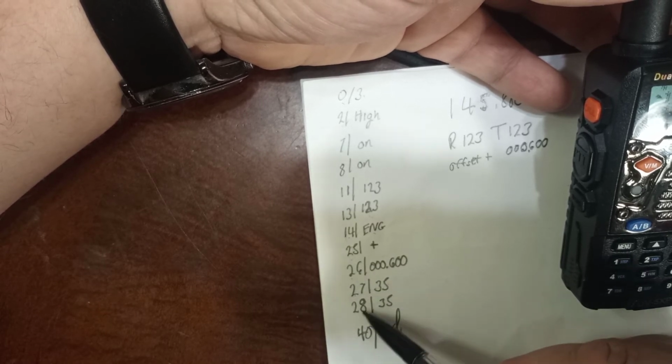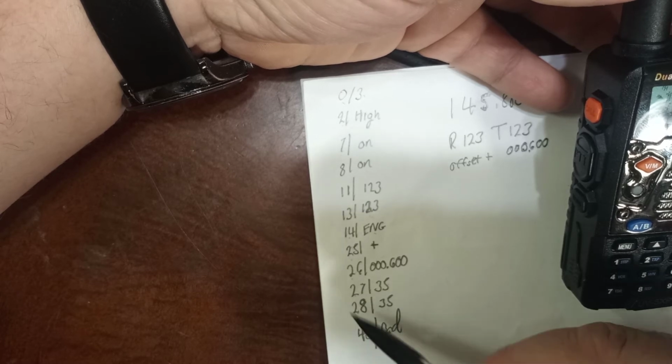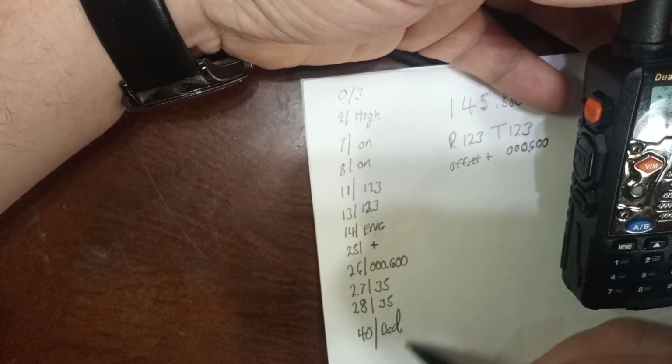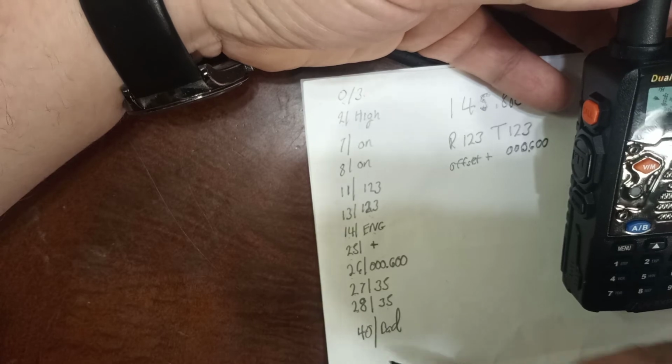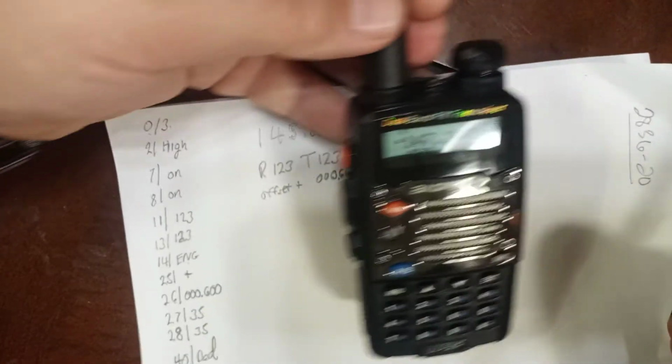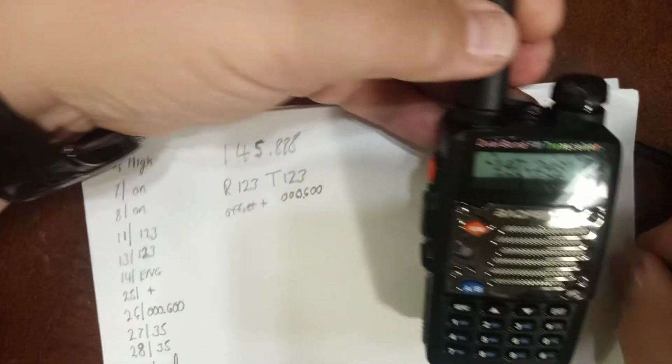27 is setting the actual station. 28 is deleting the station. And then 40 is our bad one. Don't mess with 40, okay? All the work we put in right now will be ruined, and it will ruin your whole life, okay?